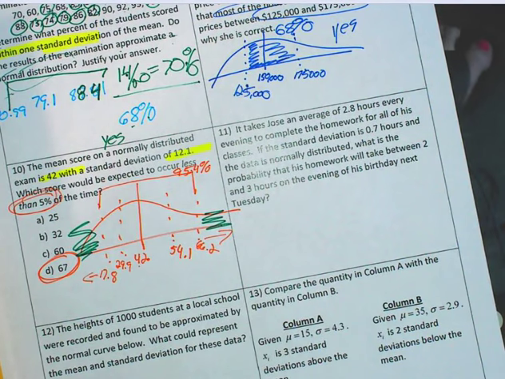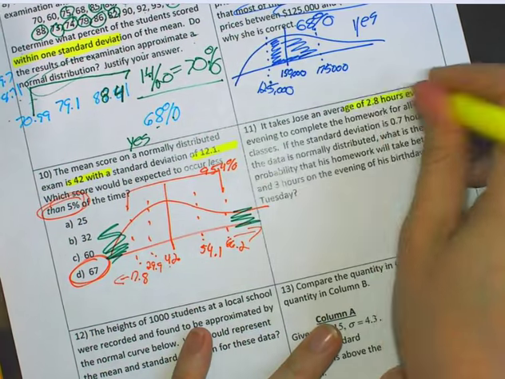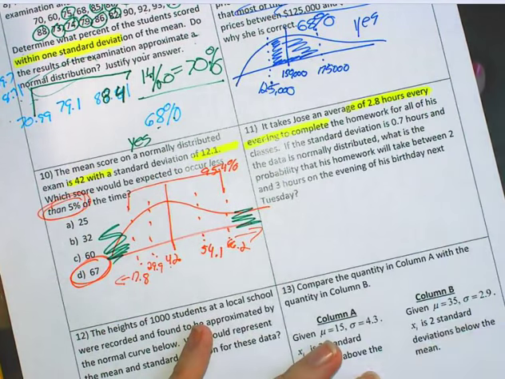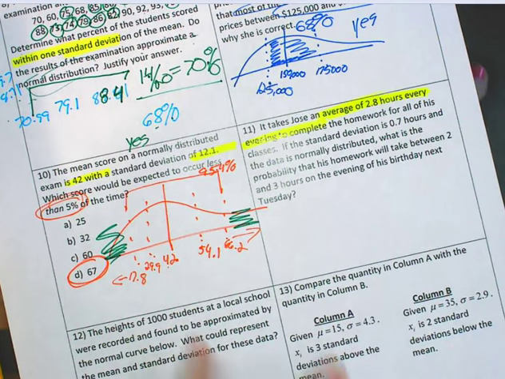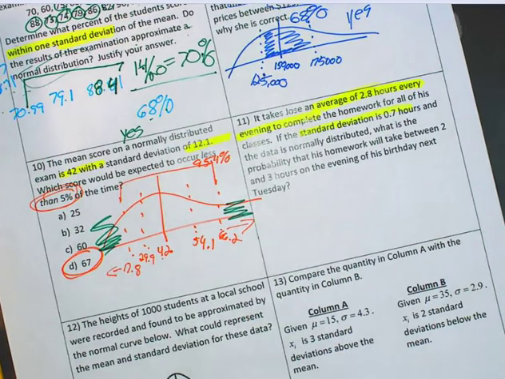It takes Jose an average of 2.5 hours every evening to complete his homework for all of his classes. Okay, so that's the average. If the standard deviation is 0.7 hours and the data is normally distributed, what is the probability that his homework will take between 2 and 3 hours on the evening of his birthday next Tuesday?